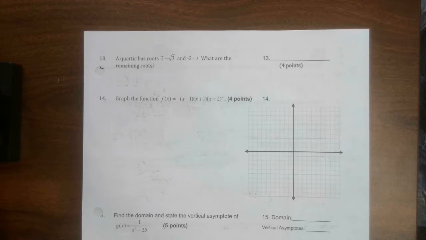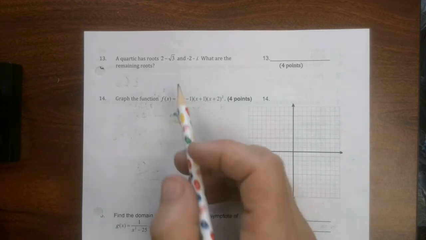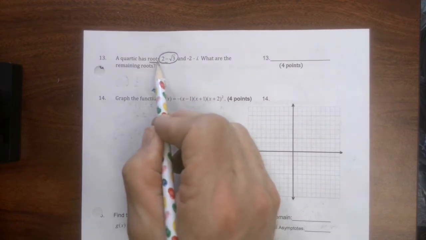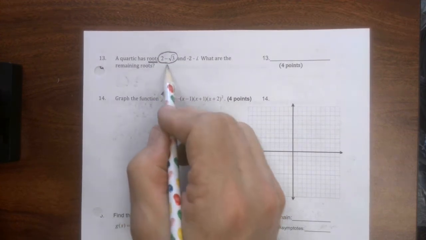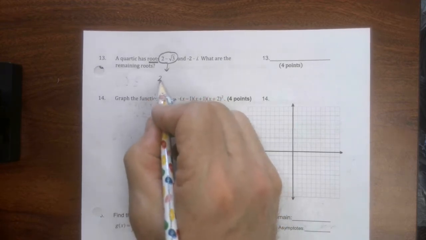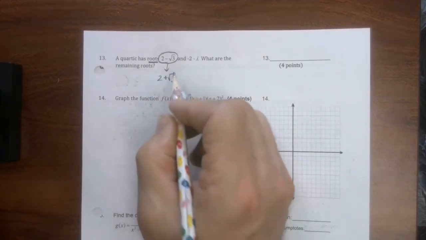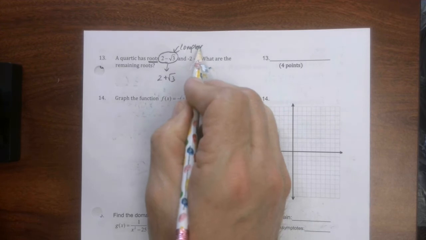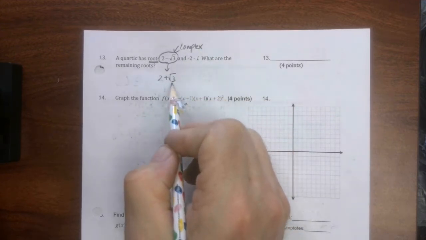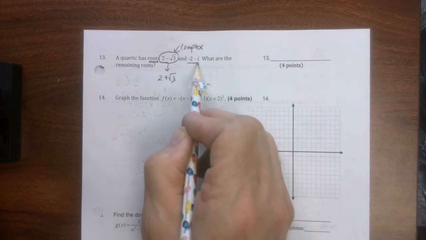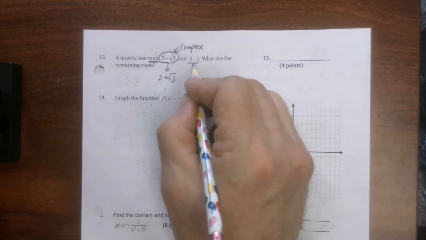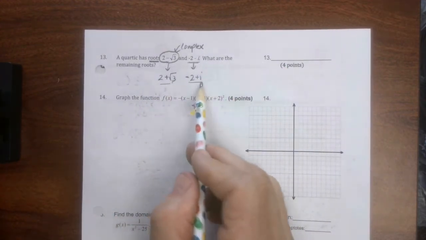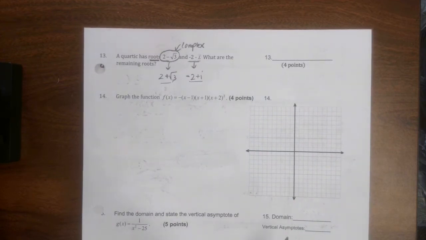All right, question number 13 is designed to see if you remember the complex conjugate theorem, which, remember, if this is one of your roots, which again, what's another word for root? Answer. But if this is one of your answers, then it is implied that 2 plus the square root of 3, its conjugate. Because this is considered complex, it's assumed that its conjugate will also be a solution. And this is called a complex number too because of the letter i. So what's the conjugate of this one? Negative 2 plus i. These are the remaining two roots. Pretty simple if you know the darn theorem.